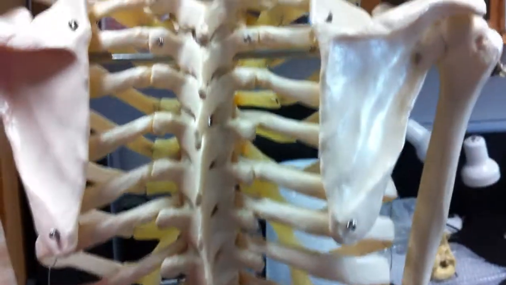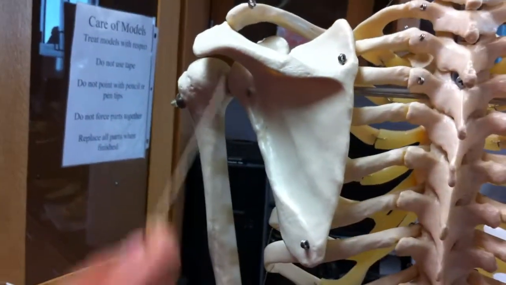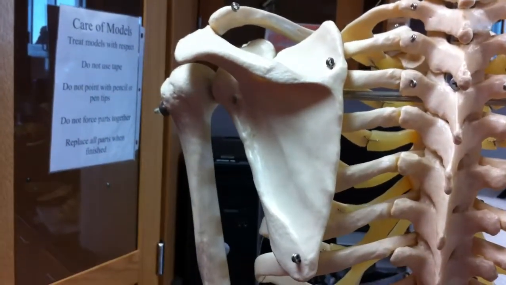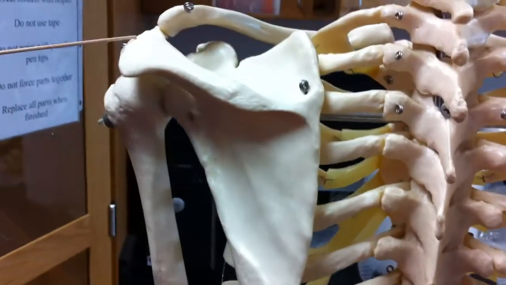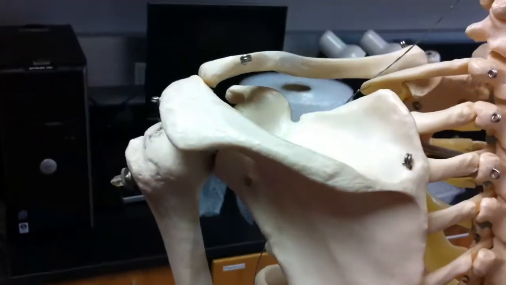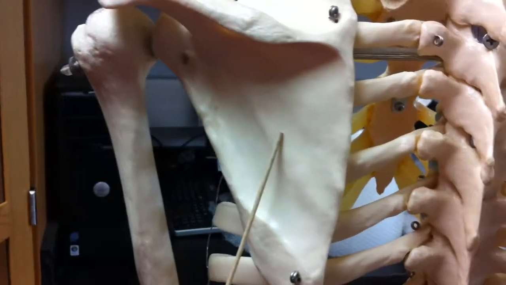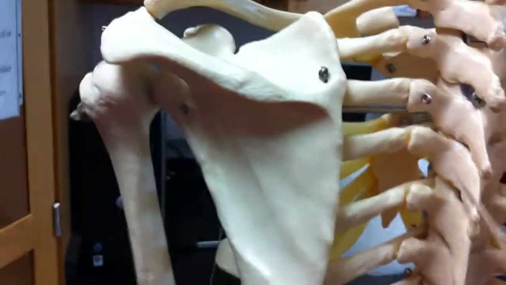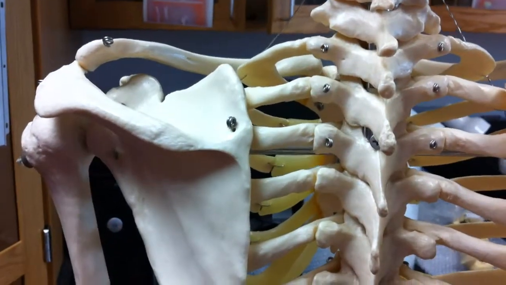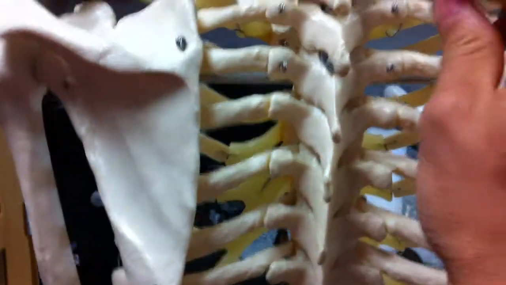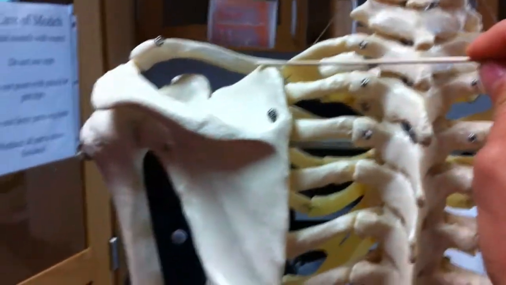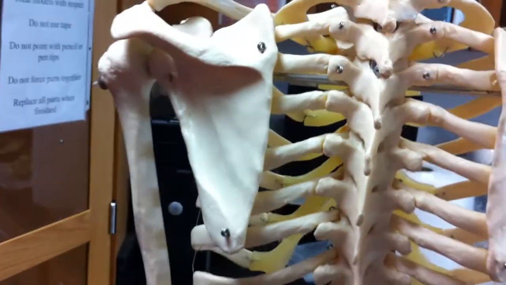More posteriorly of the back, you have your scapula. You have your spine of the scapula. You have your acromion process of the scapula. You have your infraspinous fossa of the scapula and your supraspinous fossa of the scapula. You have your superior angle of the scapula and inferior angle of the scapula.